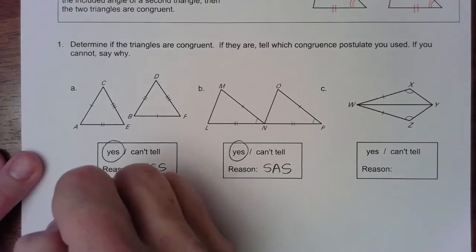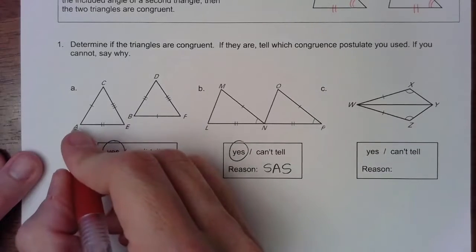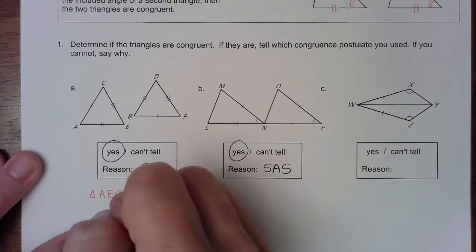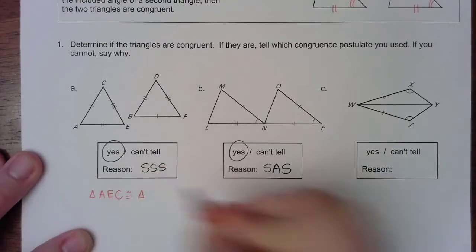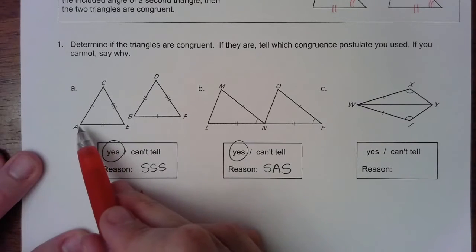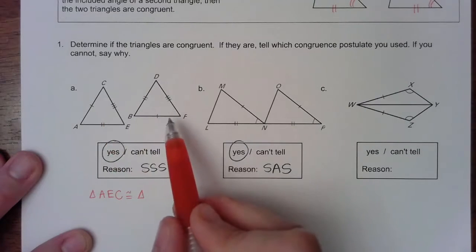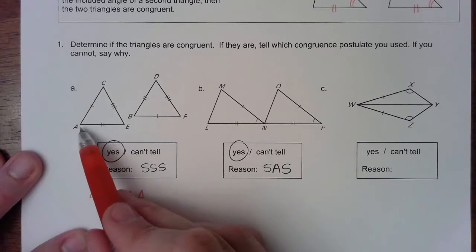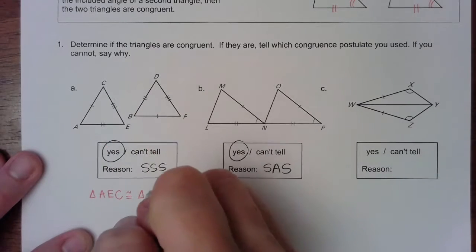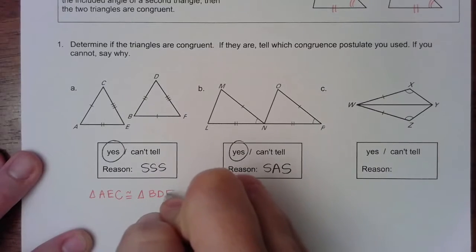I can also make the congruence statement for these triangles. If I did ABC for the first triangle, I have to be careful because for the second one I have to put the letters in the right order. ABC, so for this triangle, it goes through the one with 2, through the one with 3, so I'll have to follow the same order. So this one will be B, D, F.